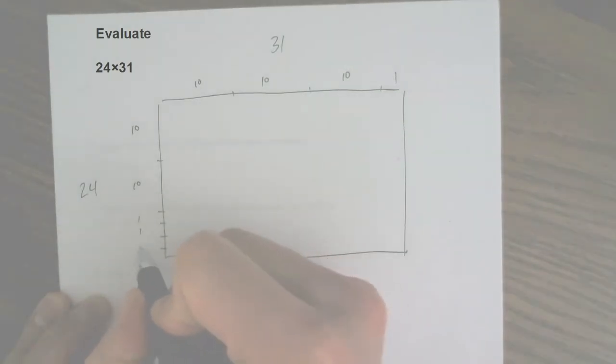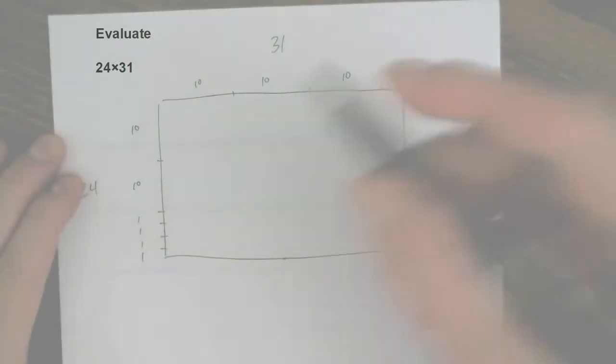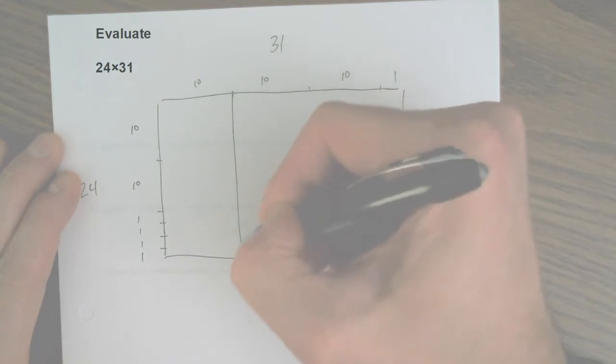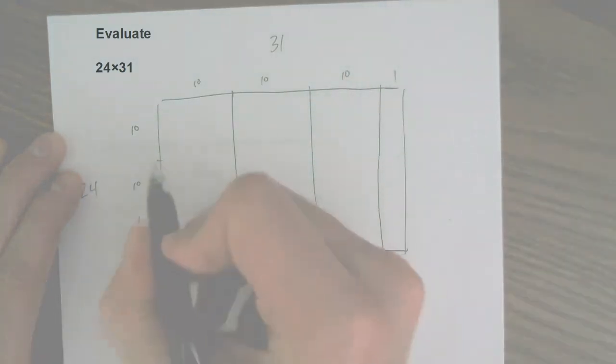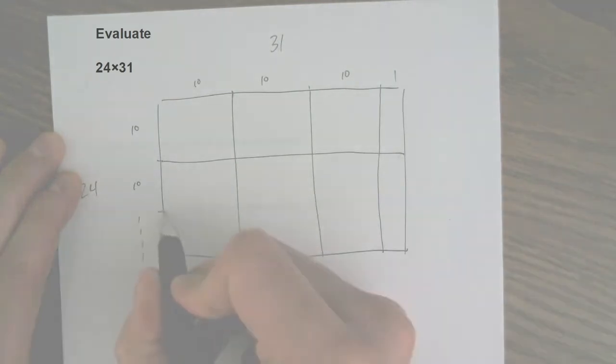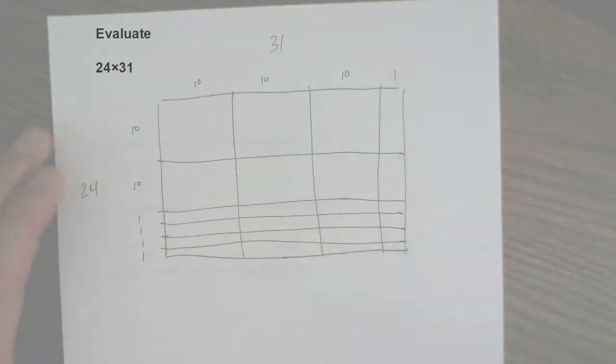and 4 ones. So you add all those up, that's 24. You add all of these up, 31. Let's continue these markings across the rectangle. And now we have a bunch of rectangles of different sizes.